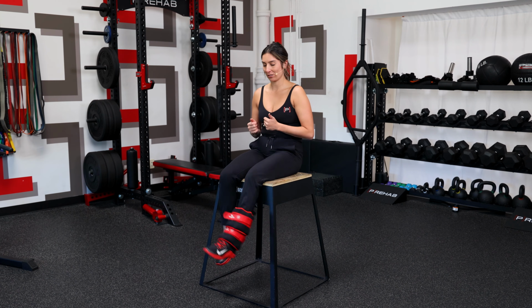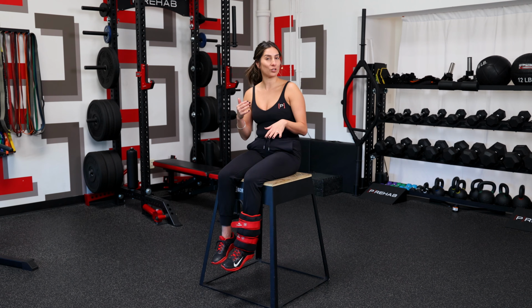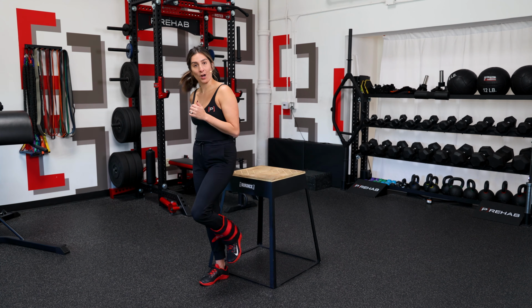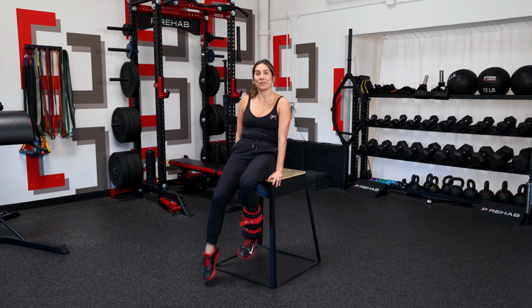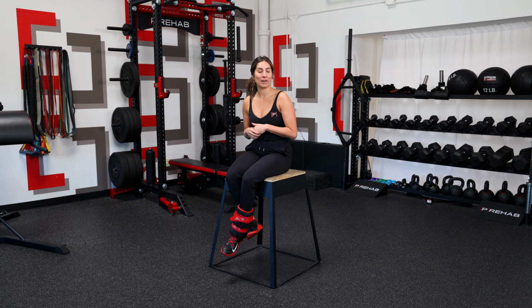Some examples of isolated strengthening exercises include leg extension, so sitting up, straightening that knee out, whether it's with ankle weights on or you're at the gym and have a leg extension machine, or doing the same thing with a leg curl machine at the gym, or lying on your stomach or standing and curling up to work on your hamstrings.